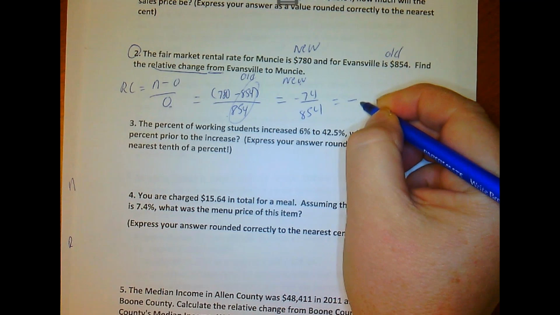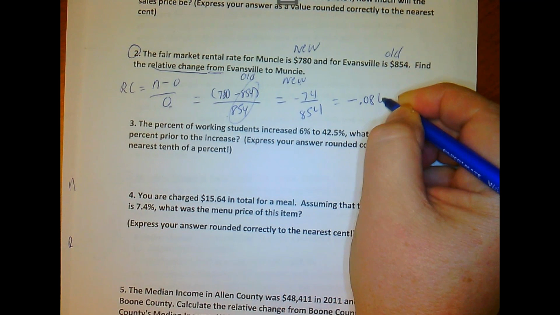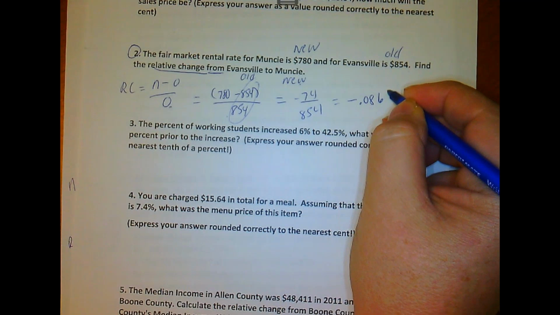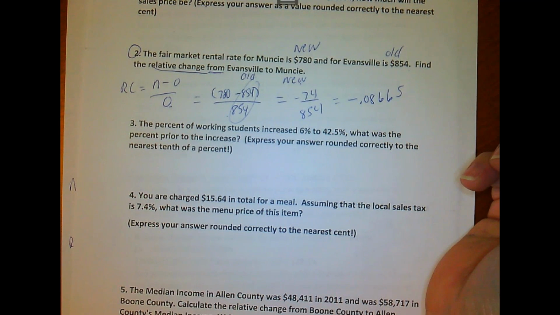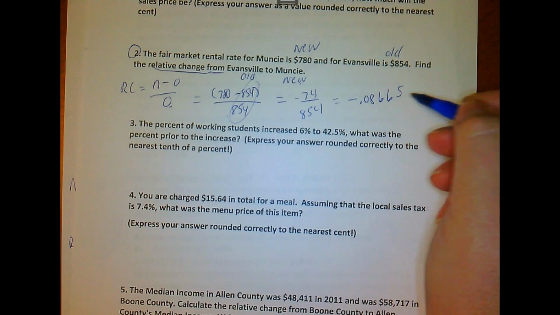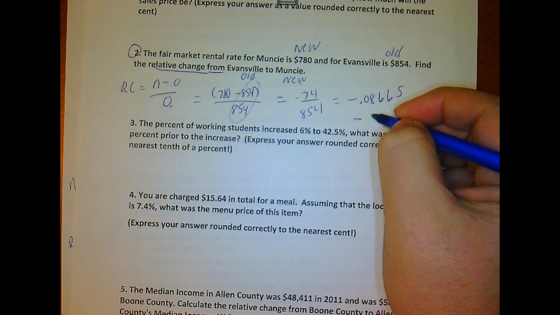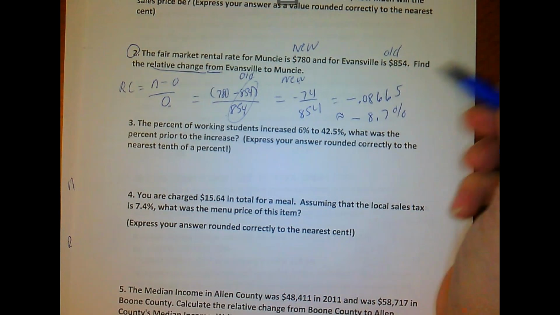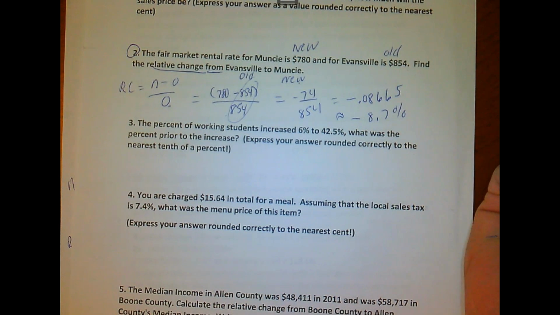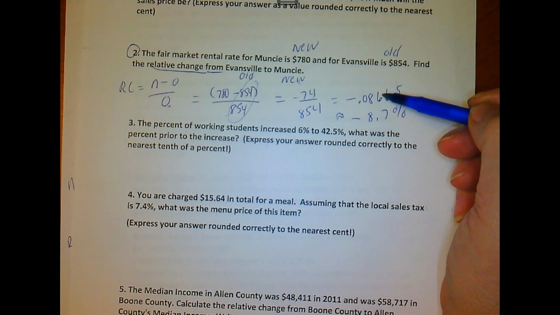So we get negative 0.08665. It didn't say word around. Pay attention to that in the homework. It didn't say as a decimal or percent. So this would be as a decimal. As a percent, I saw somebody put 9%. That would be fine. It didn't say word around. 8.7%. Okay. Most of the ones I'm seeing up there, I think that's a 0.08.